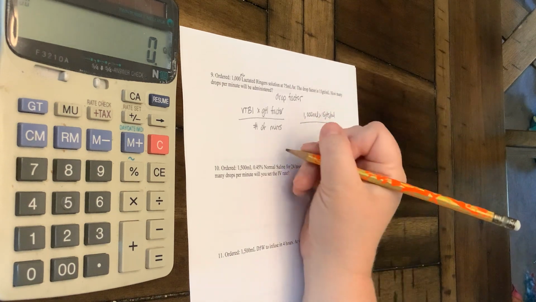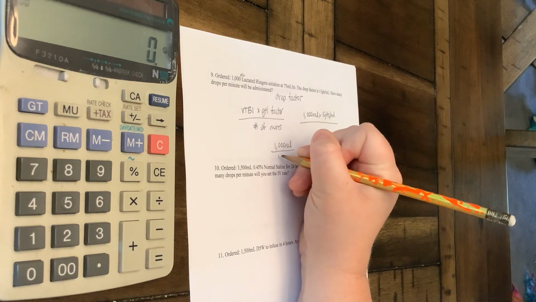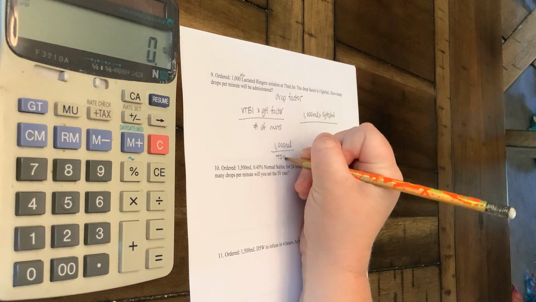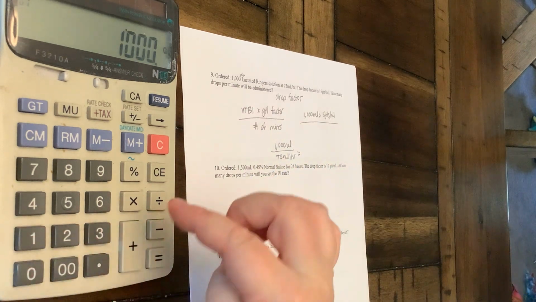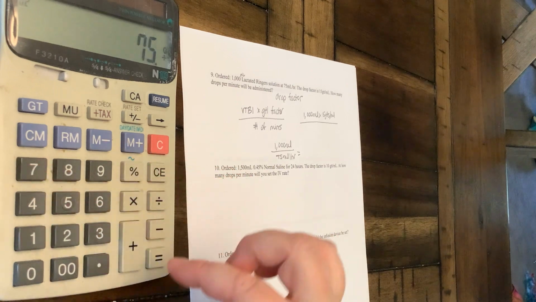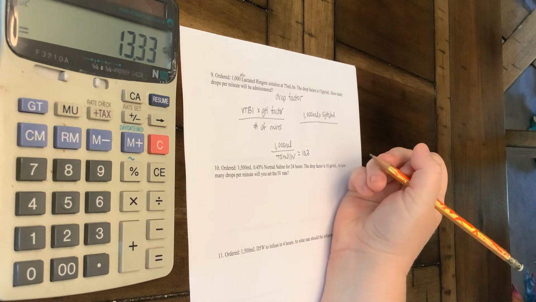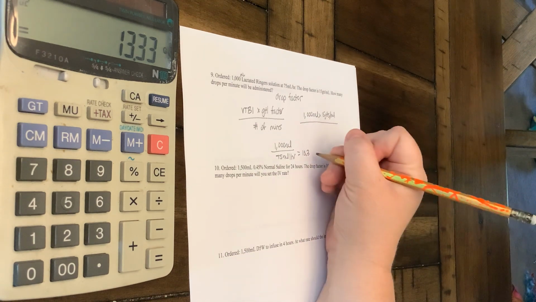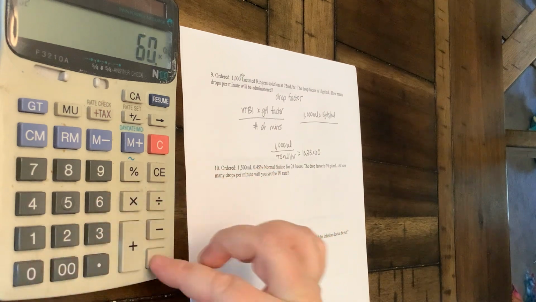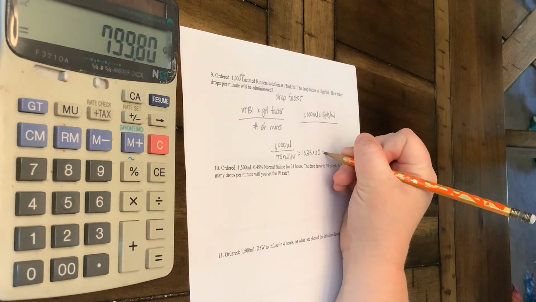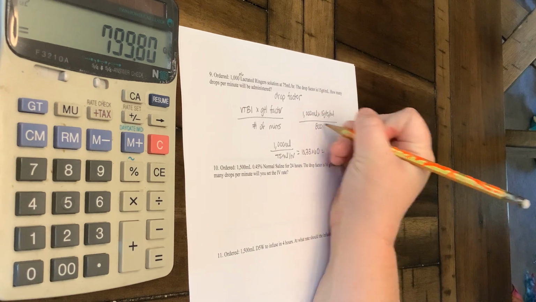Number of minutes we don't have, but if we do 1,000 milliliters divided by 75 milliliters per hour, we'll get hours. 1,000 divided by 75, that gives us 13.3 hours times 60 gives us, well, we'll just round it up to 800 minutes.